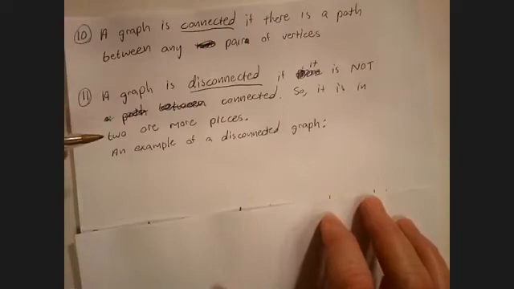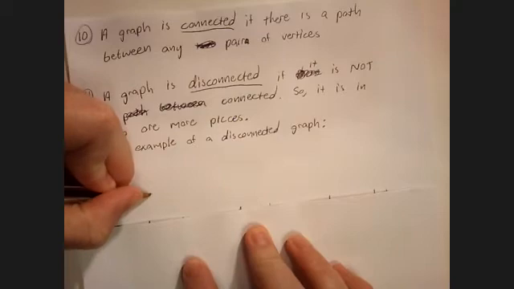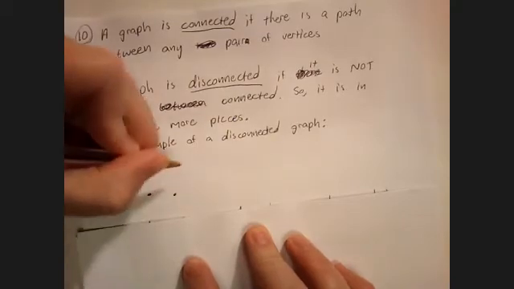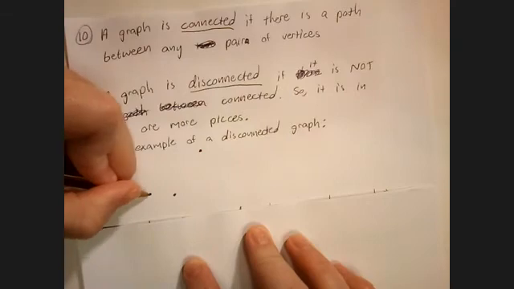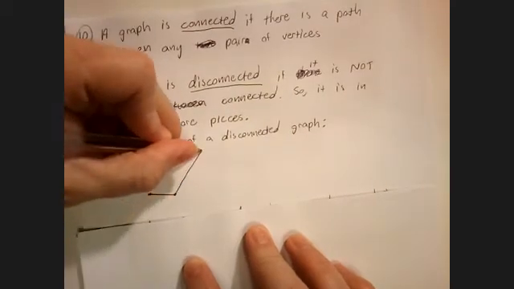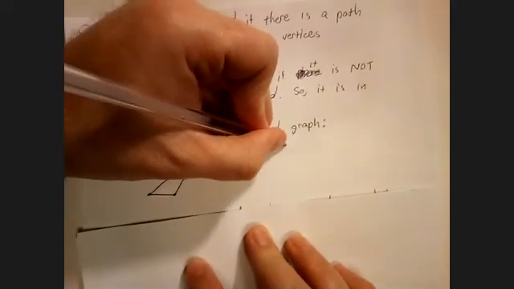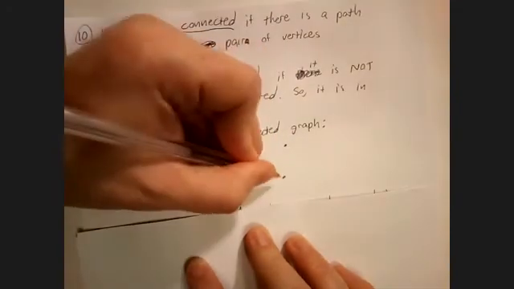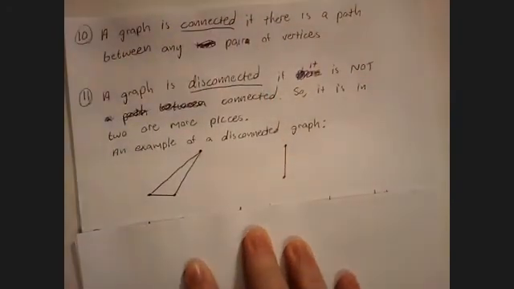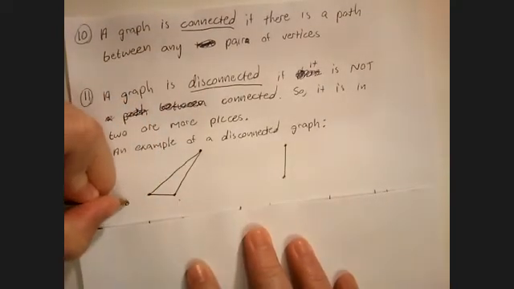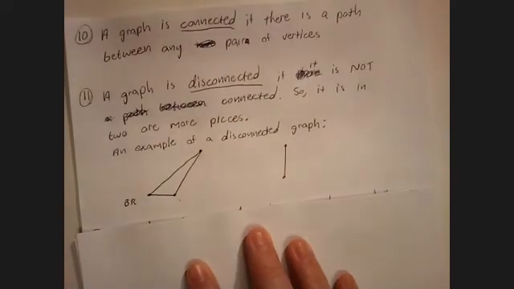Let me think. I'm going to draw this out. So here's one piece, and then here's another piece. So this is one graph, but it is disconnected. And what I'm going to say this represents is some cities. Here's where we are, Baton Rouge. This is New Orleans. And this is New York.